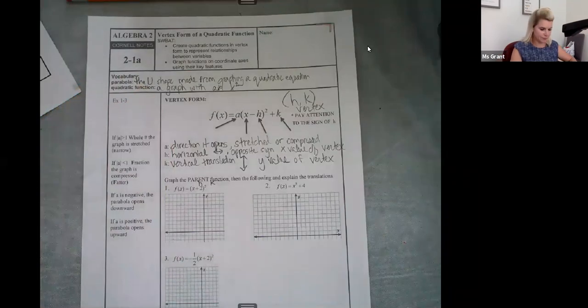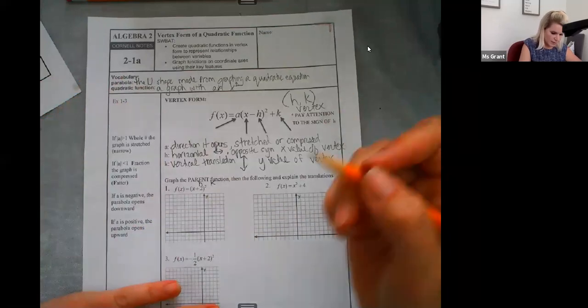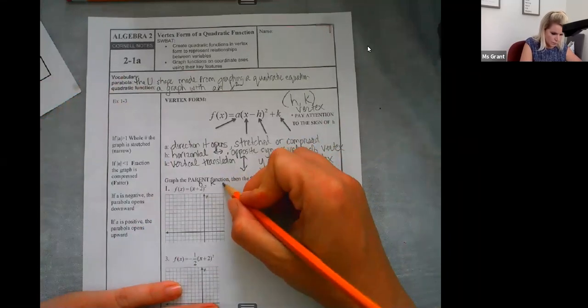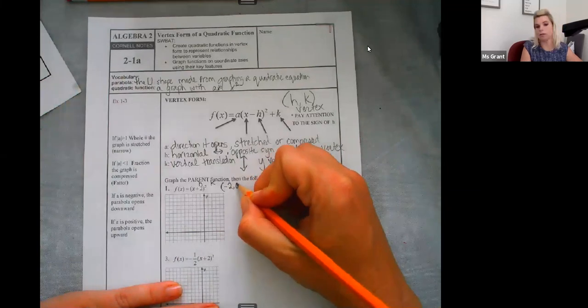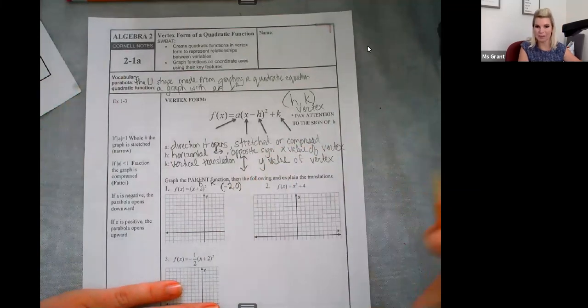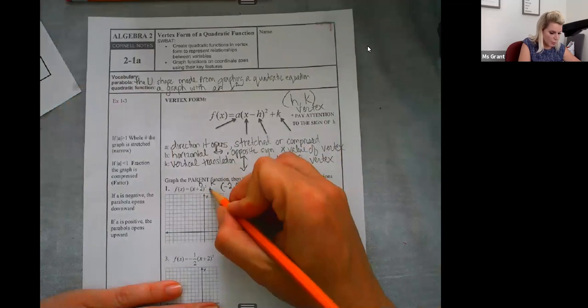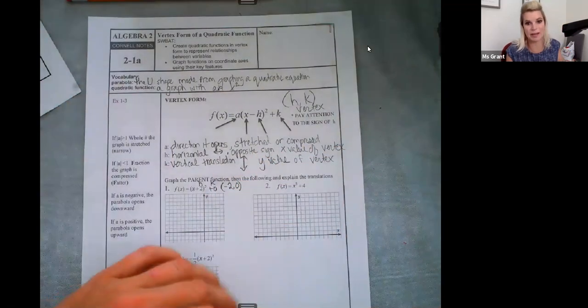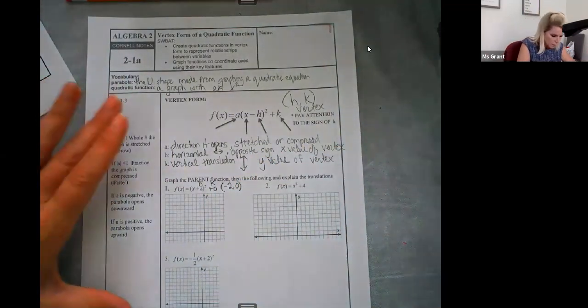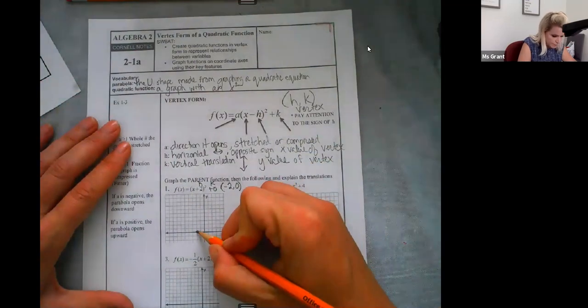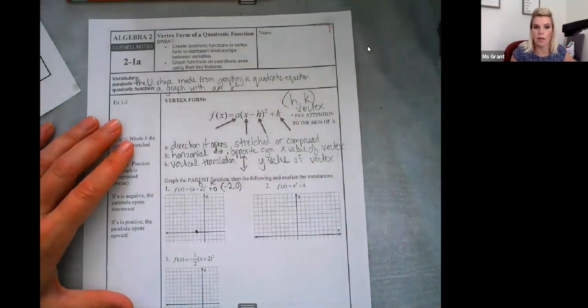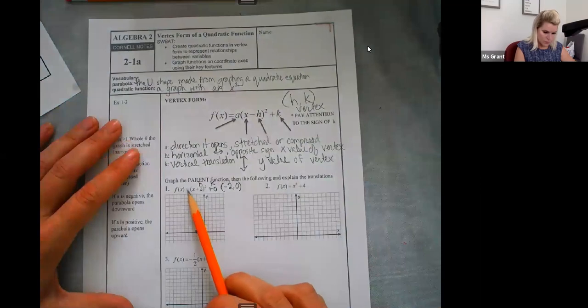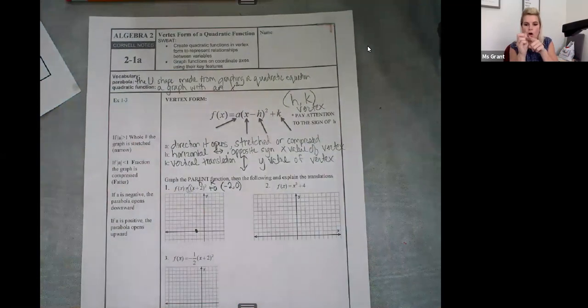Okay. h, k. That means that my vertex is going to be -2, 0, because there is no k. You never write +0 for the k, but that's what it would be if you weren't sure. -2, 0 is right here. Now, there is no a, which means it's my normal parent function: over 1 up 1, over 2 up 4.